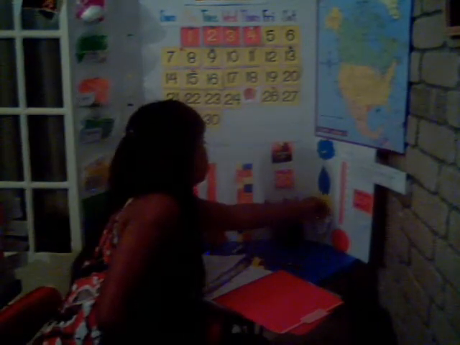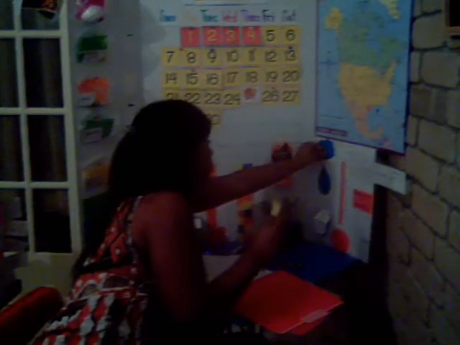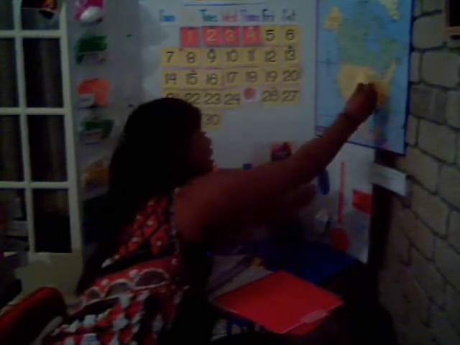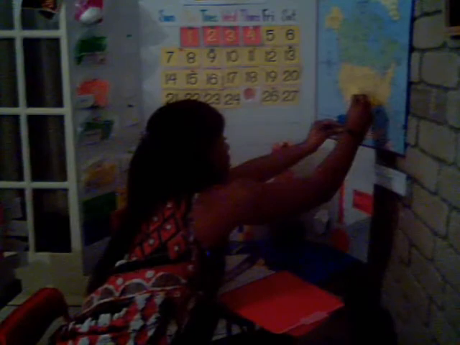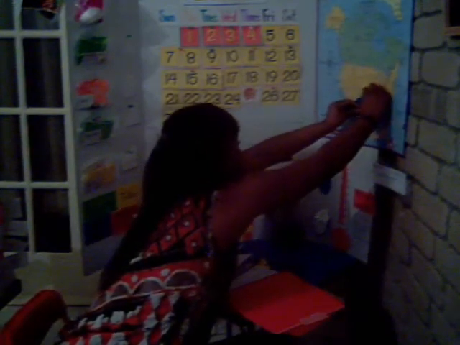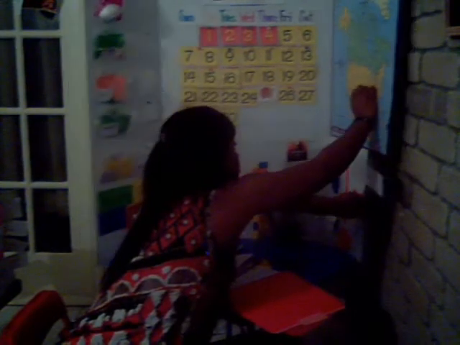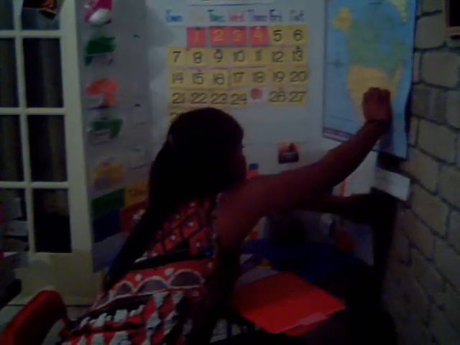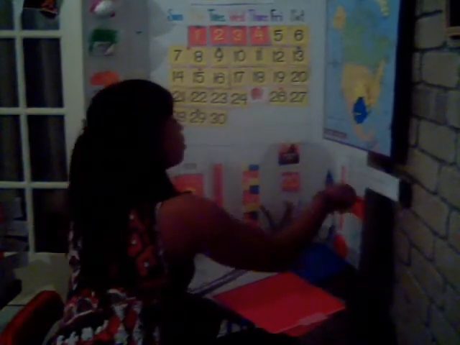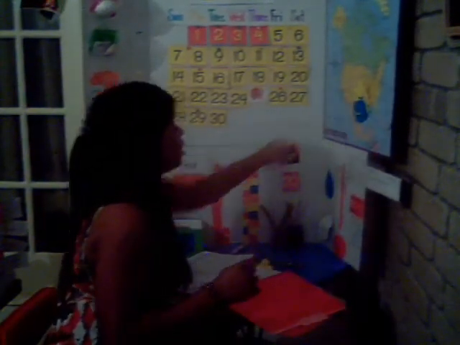The student will take the sun and the rain cloud here and put that there to indicate that it's partly cloudy.